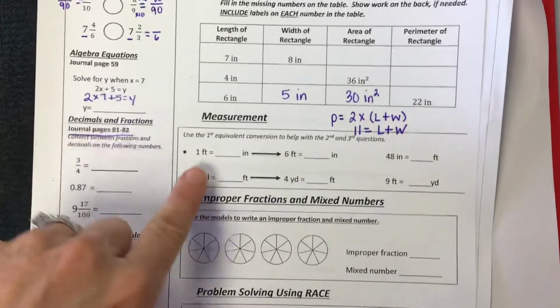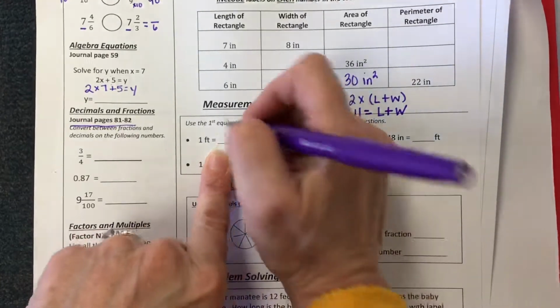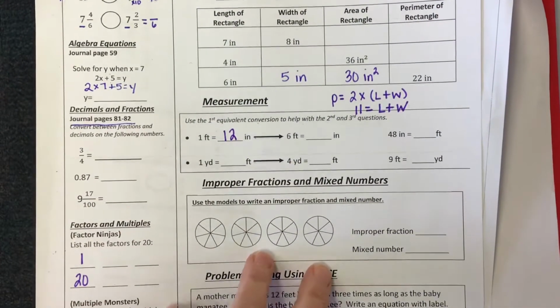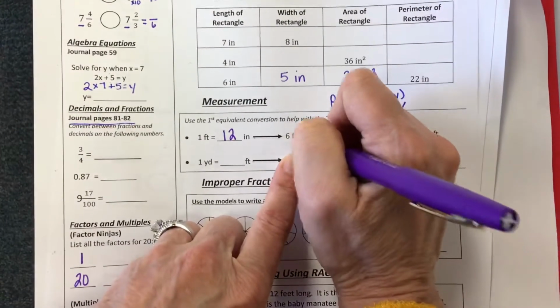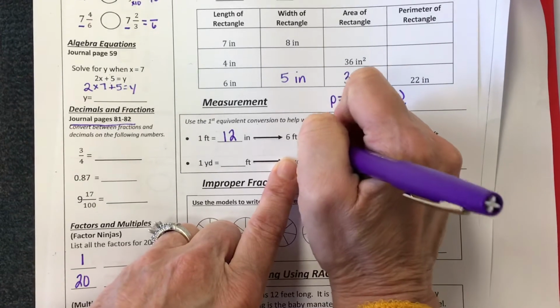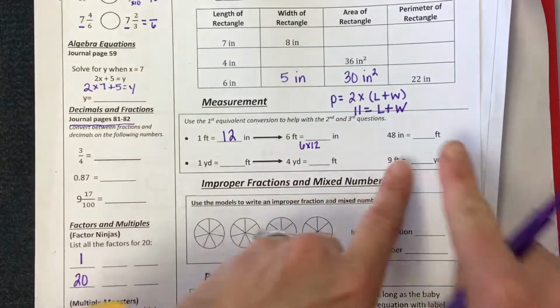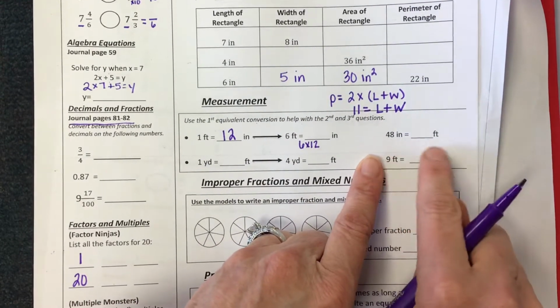Now we're going to talk about conversions. We all know that 1 foot is equal to 12 inches. If 1 foot is equal to 12 inches, that means 6 feet is equal to 6 times 12 inches. But over here, we're going to need to divide. Now I know 48 inches.